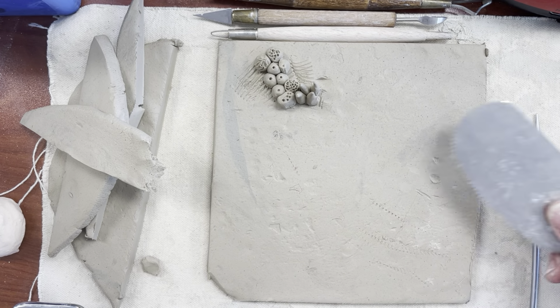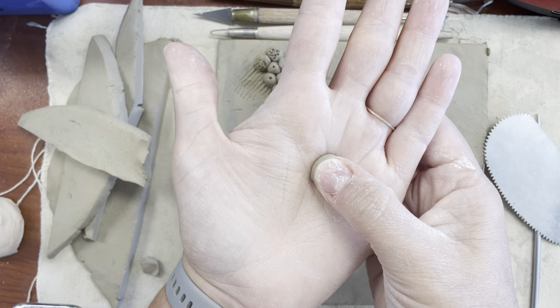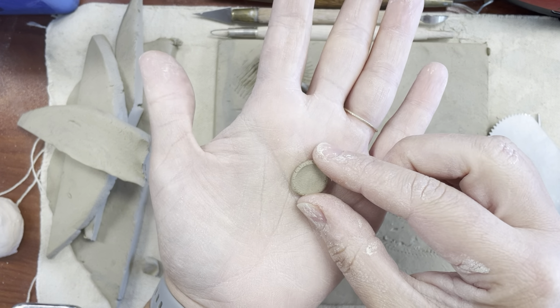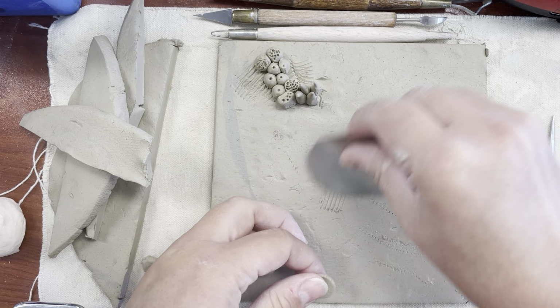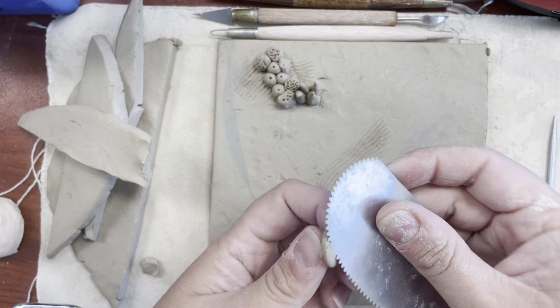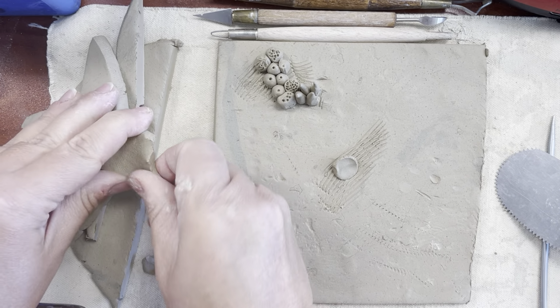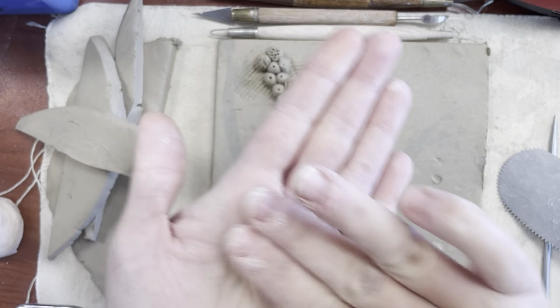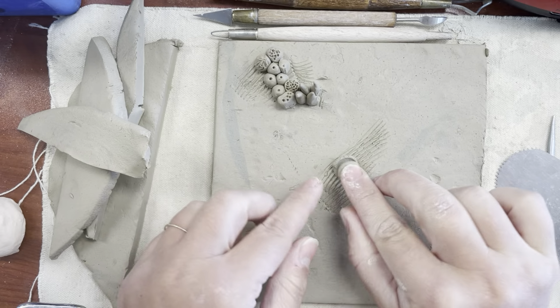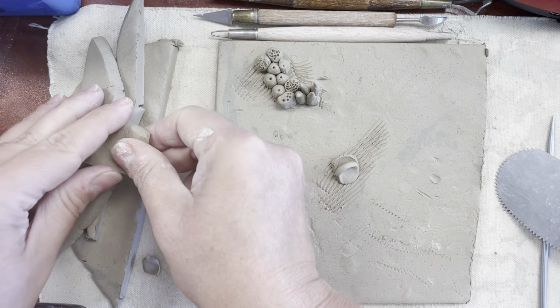Cool. Another thing I can do is roll a sphere and flatten it. And I can just leave it flat like this. I could place it down and stack them to get some kind of interesting texture.